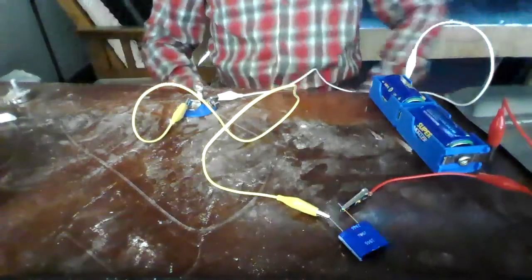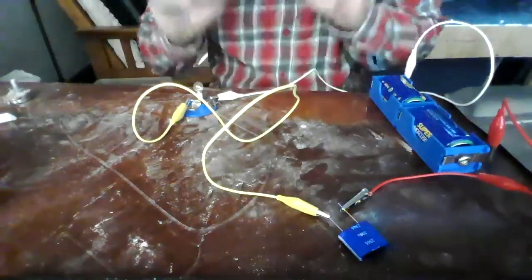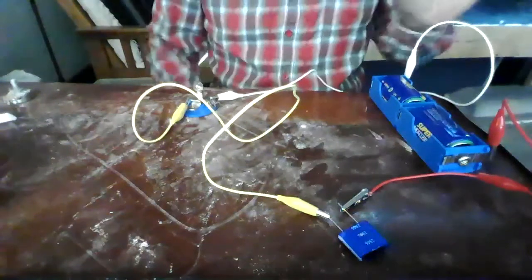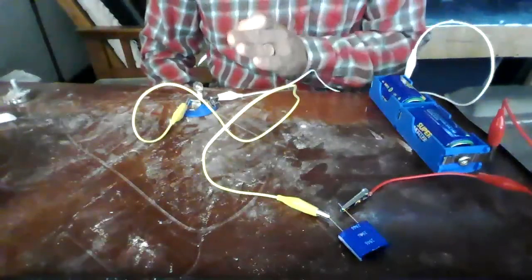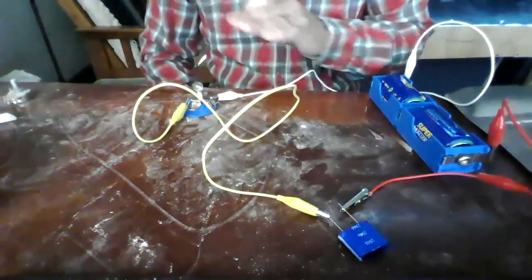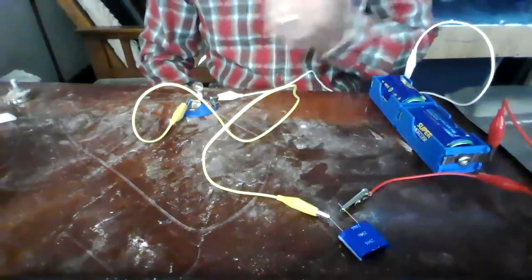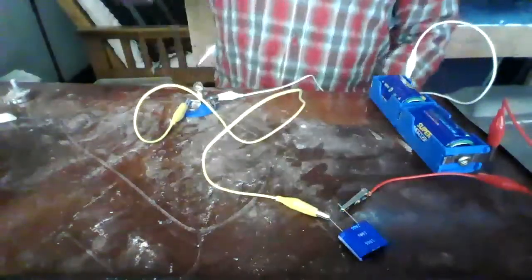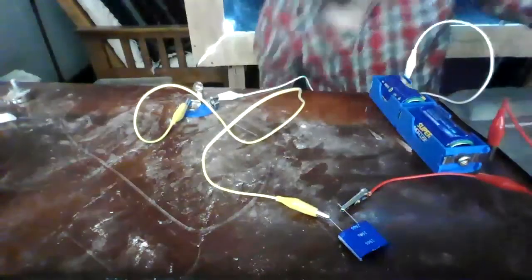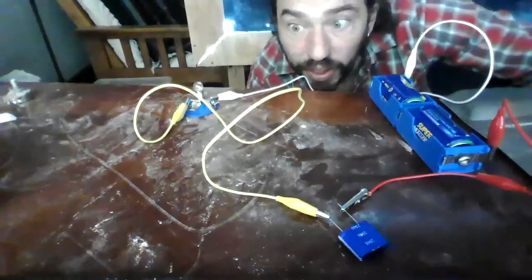Wow! I hope you were as impressed as I am. What did we observe? We observed that the light was bright at the beginning, and then it slowly decayed and became less and less bright. That's interesting. So that's pretty interesting, right?